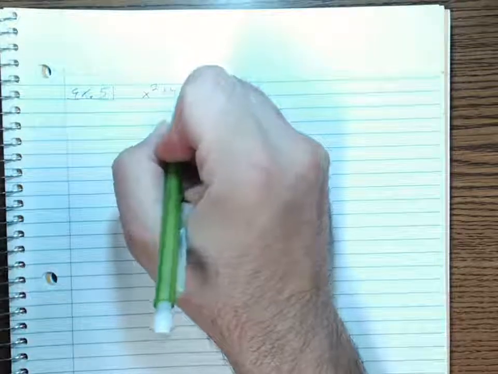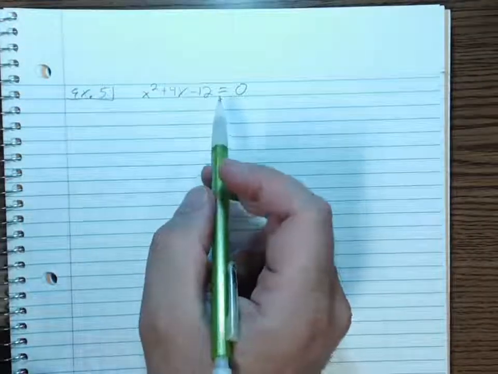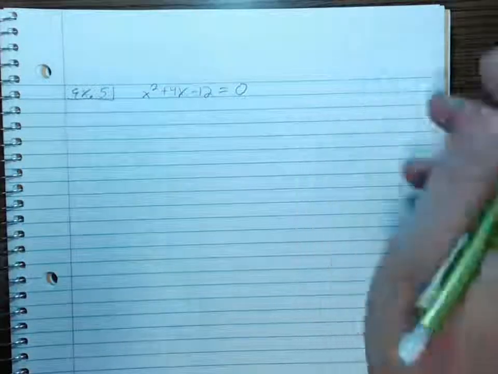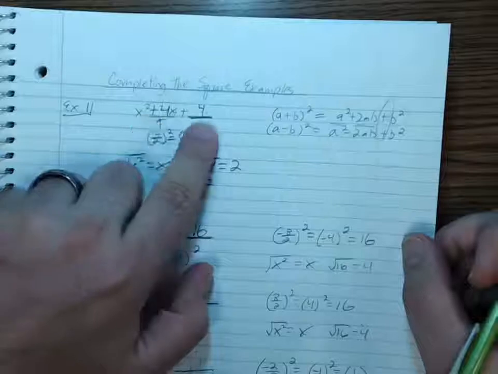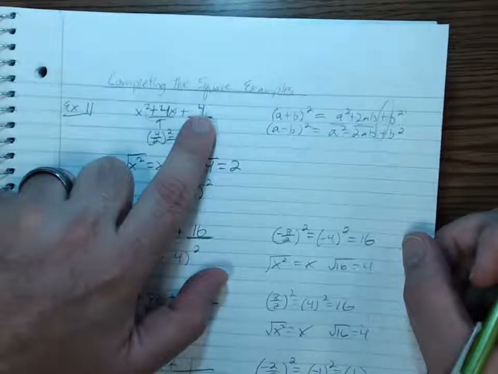Let's say we've got x squared plus 4x minus 12 equals 0. I'm going to solve this by completing the square. The first thing you may notice, I'll show you in my little notes here, is that this is the first problem that we did. So we know that our thing needs to look like this. When we did it last time, we found that in order for this to be a perfect square, this needs to be a 4.